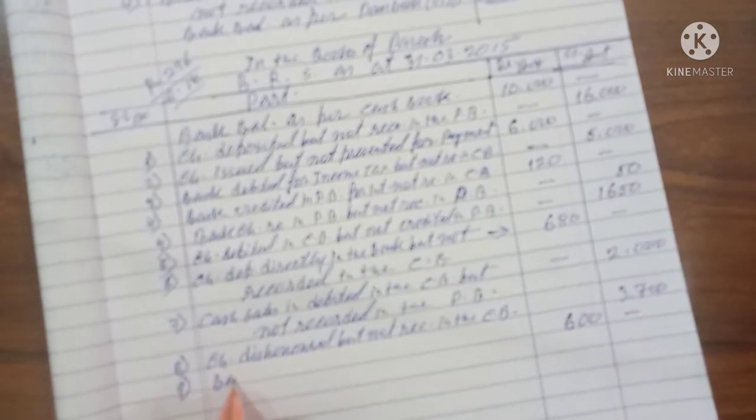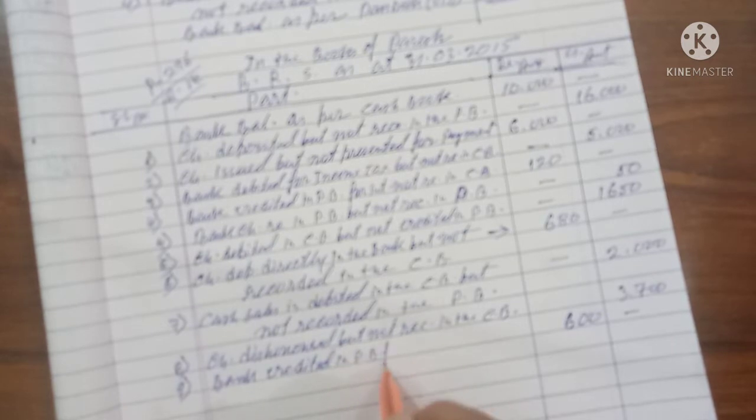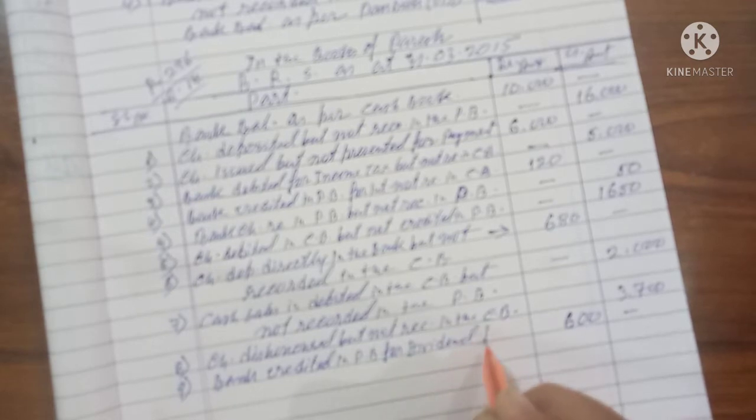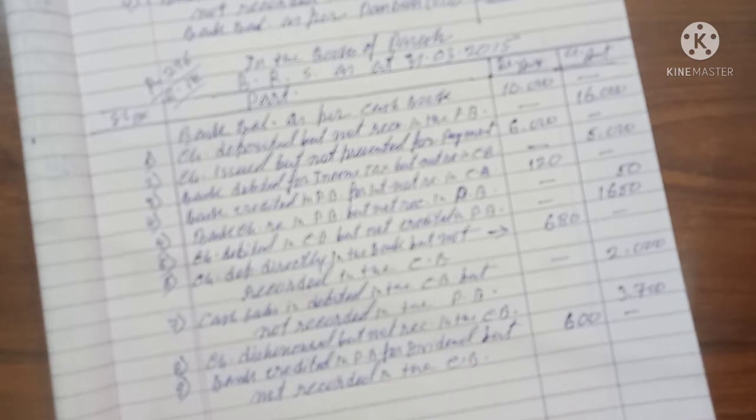बैंक credited in passbook for dividend but not recorded in the cash book. 10.